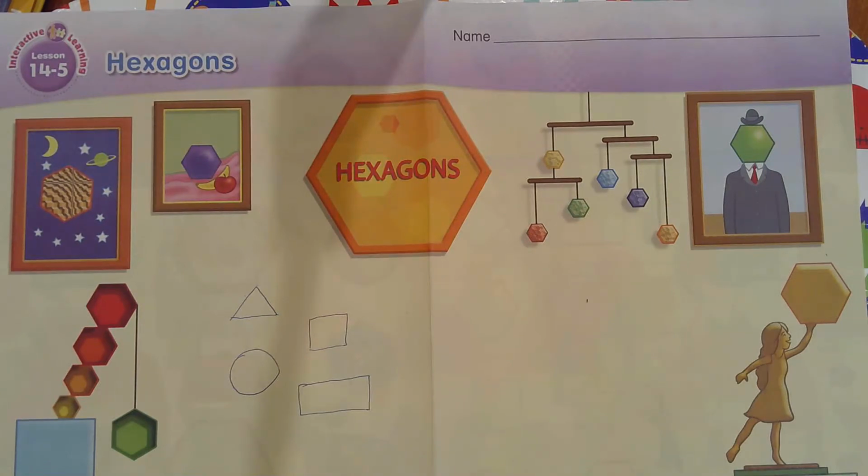Good job. So right here, this is a hexagon art gallery, and they need new pieces of art. Only art with hexagons can be put in this gallery. So how can you make new pieces of art for the gallery? Maybe you could make a hexagon shape and it could be a frame for a picture.